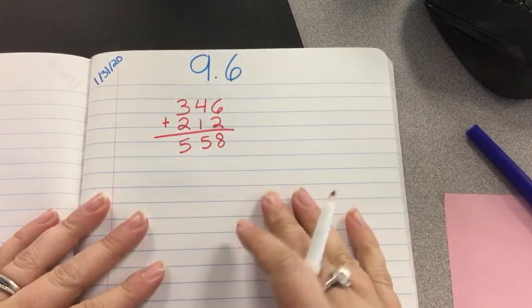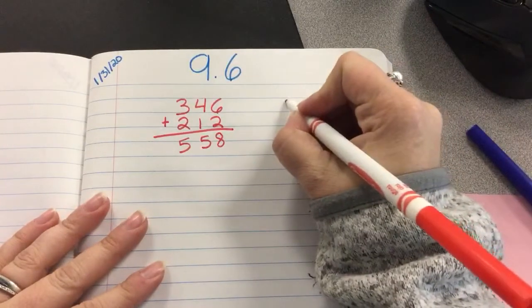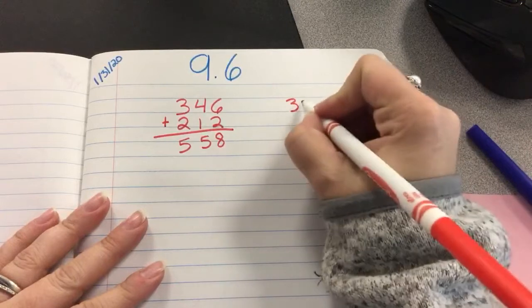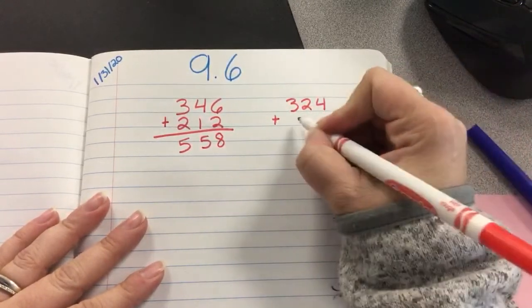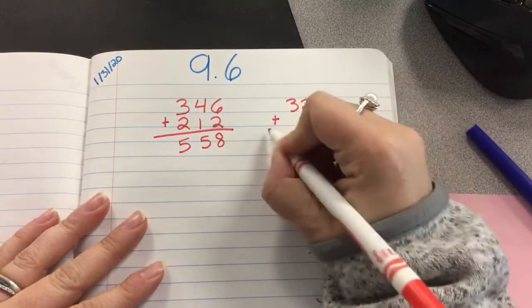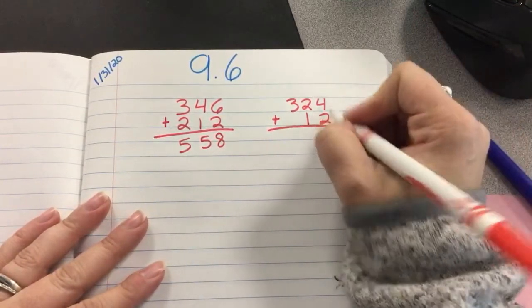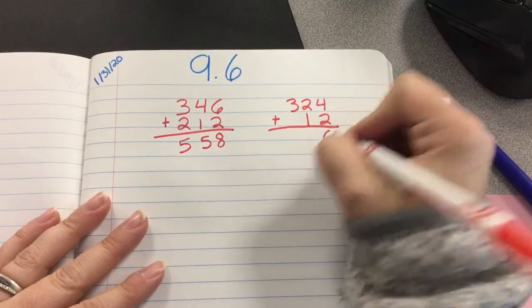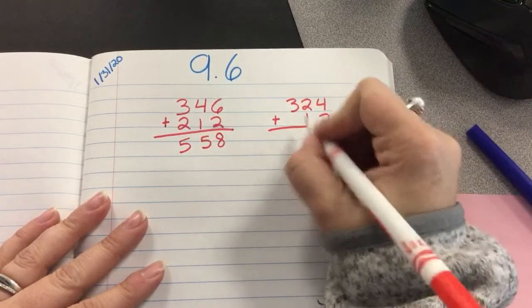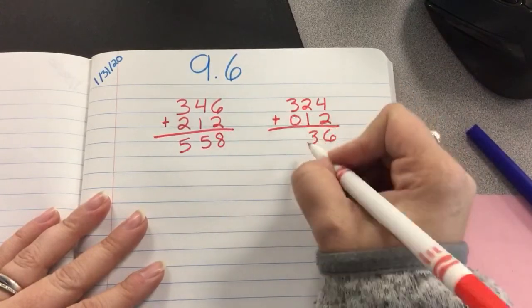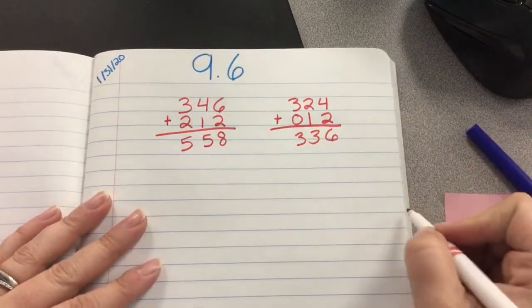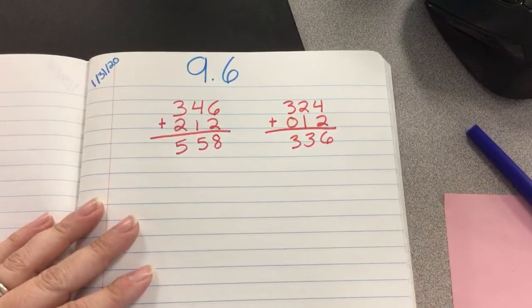Okay, same thing if you have the number 324 plus 12, you'd line it up in the same columns. Okay, 4 plus 2 is 6, 2 plus 1 is 3, put that 0 for a placeholder, 3 plus 0 is 3. Now you'll do the same thing for decimal fractions.